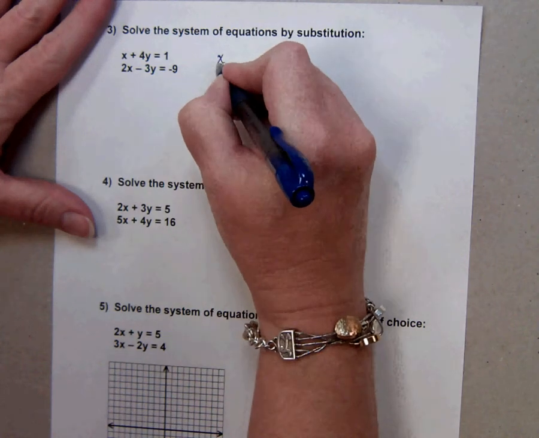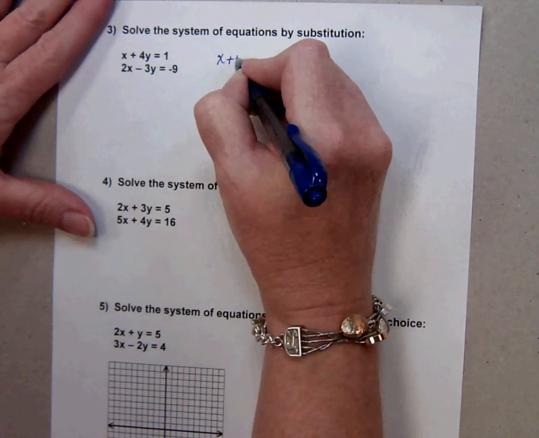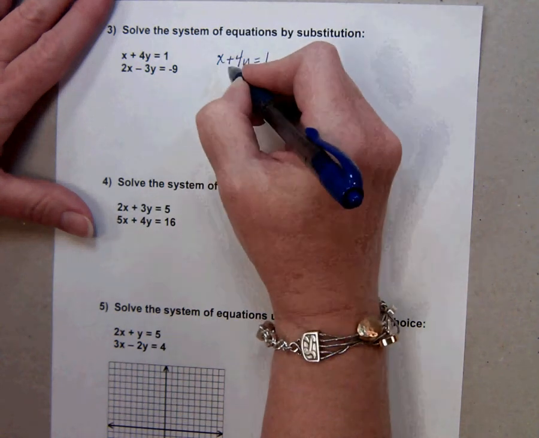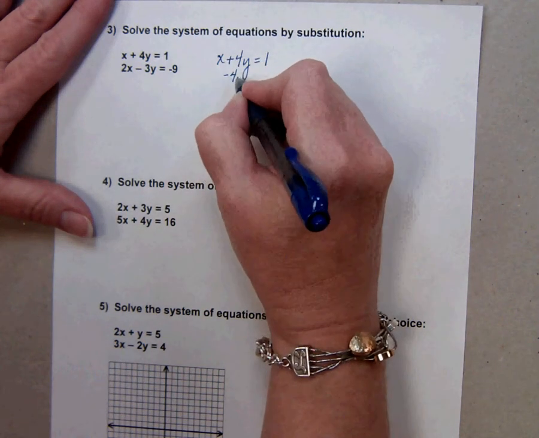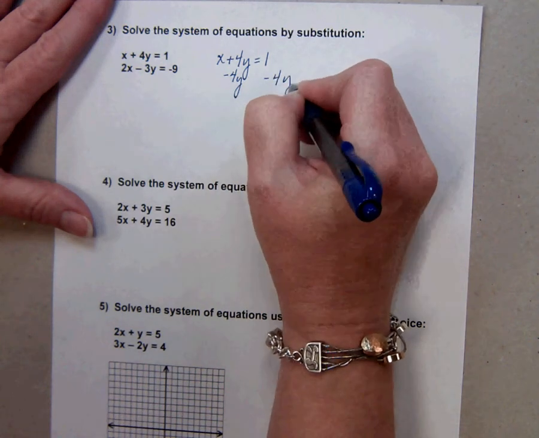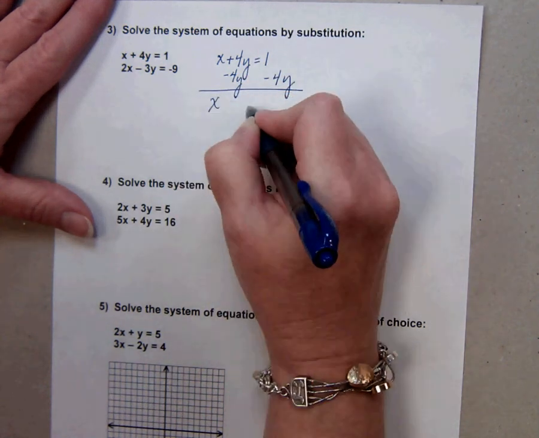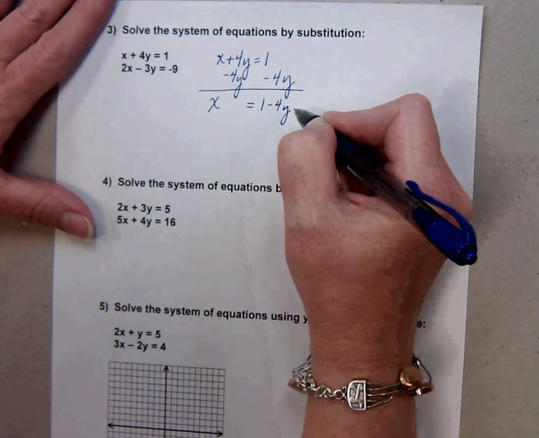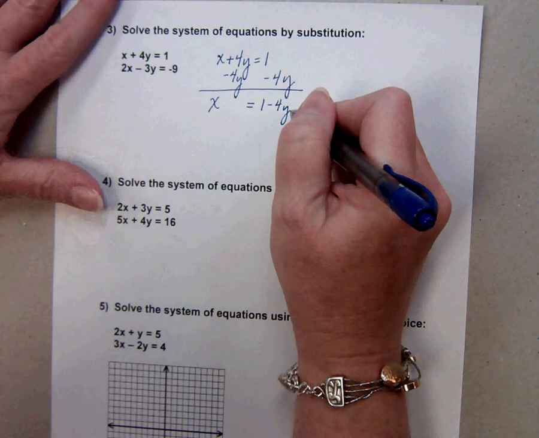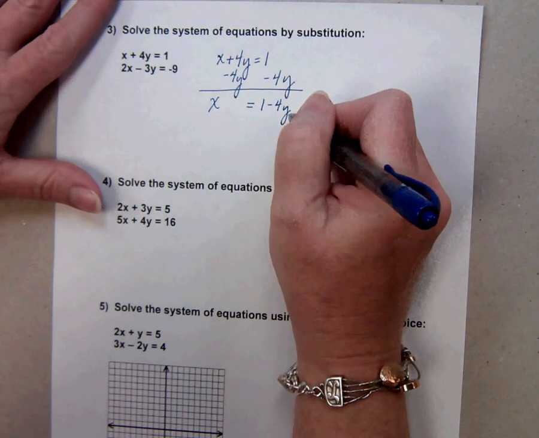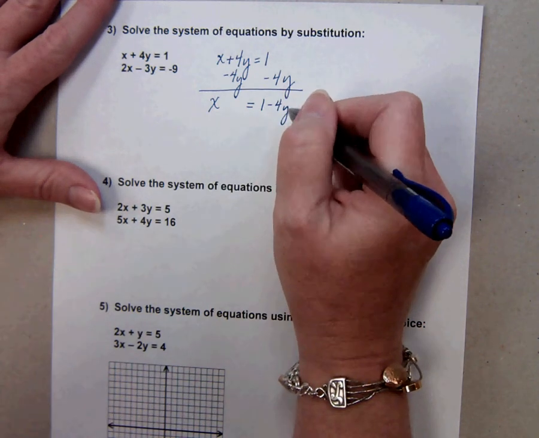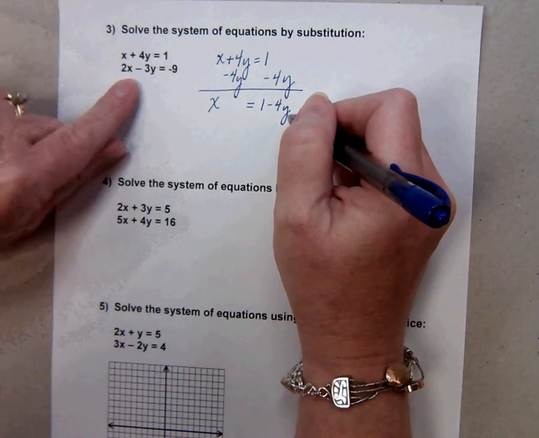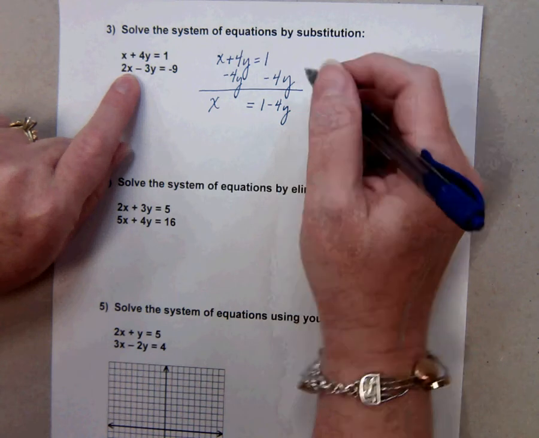We're going to solve x plus 4y equals 1. This is the one I want to solve for, so I want to take the 4y and bring it to the other side of the equation. So x would equal 1 minus 4y. Now this is the value, the expression that we're going to use, and we're going to substitute to solve. But we have to substitute it by putting it in the second equation. See the x next to the 2?